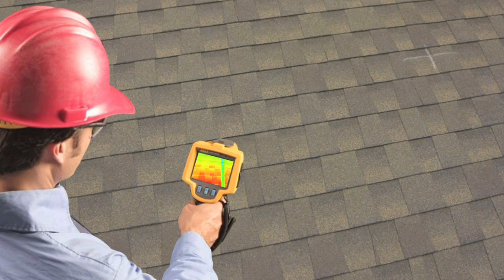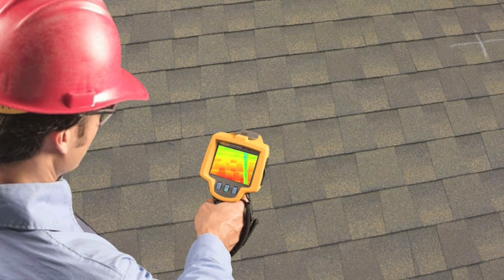One of the limitations of using a thermal imaging camera is it requires that the sun be shining on the roof, so it won't work on a cloudy day, and on warmer days it may not have much value.